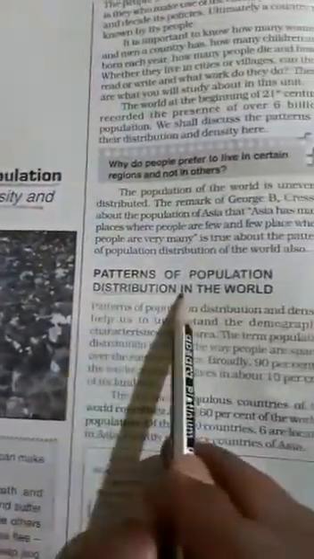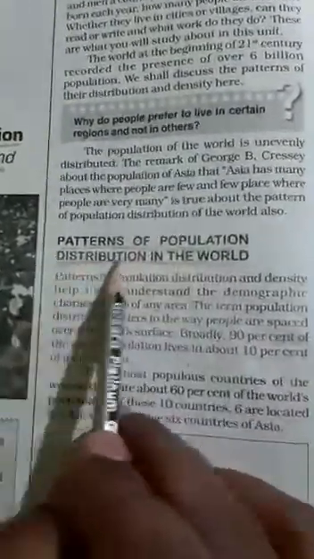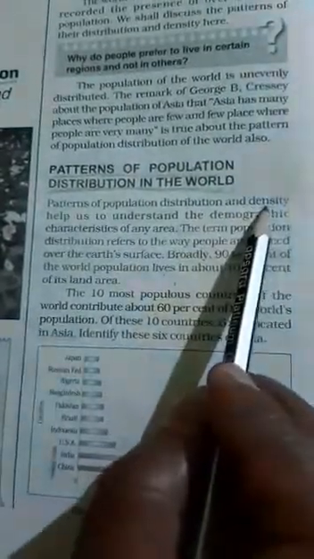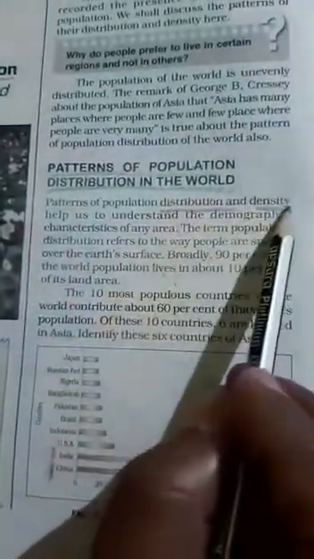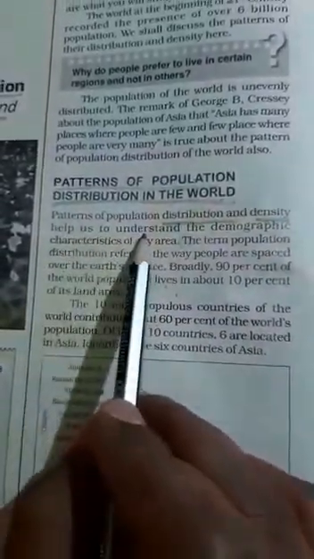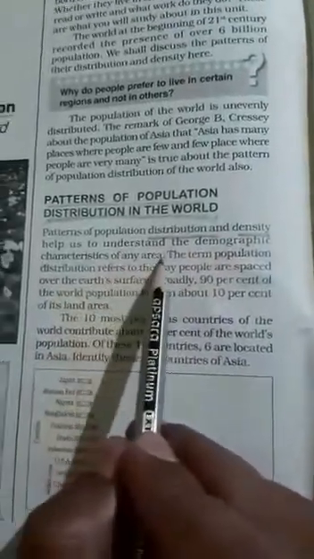Now here I would like to show you the pattern of the population distribution in the world. Well, dear students, just see the pattern of the population distribution and density. Here we are talking about distribution and density both. They help us understand the demographic characteristics of any area.